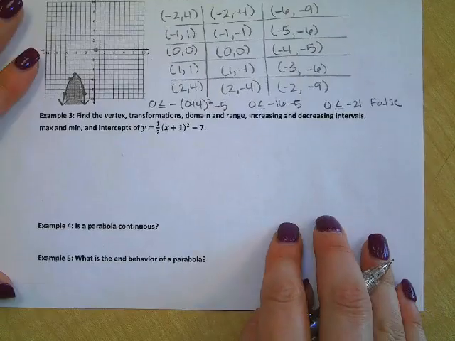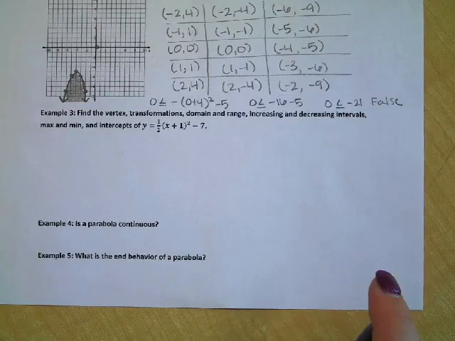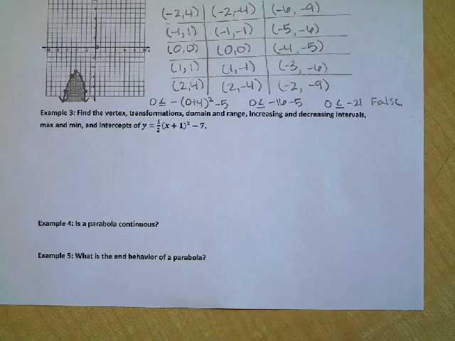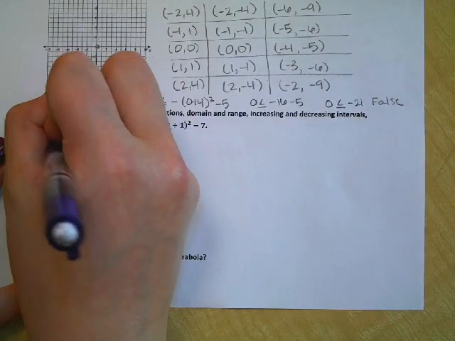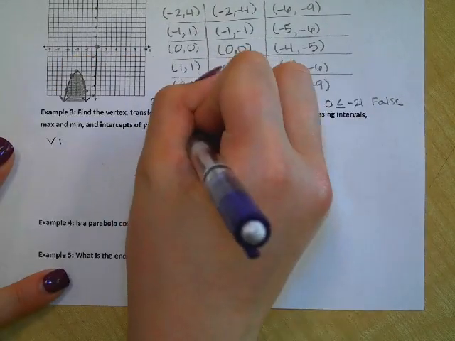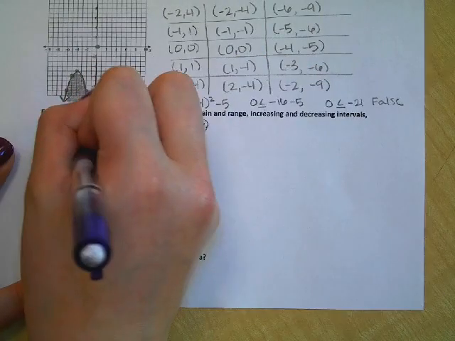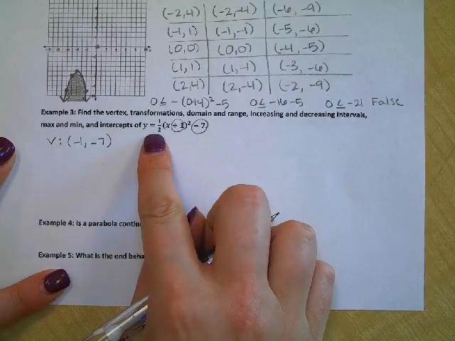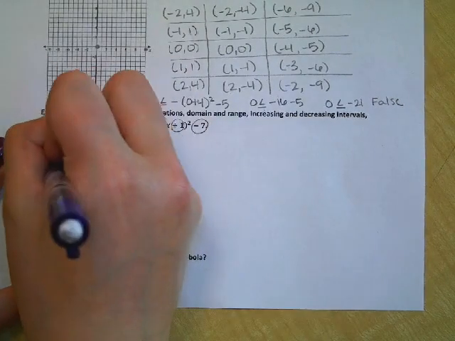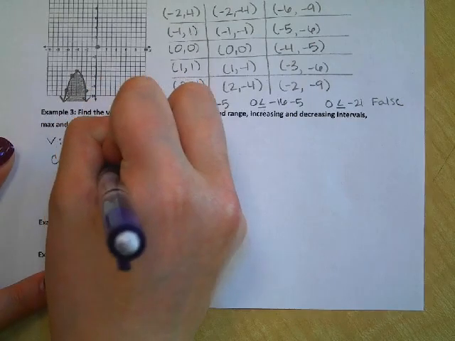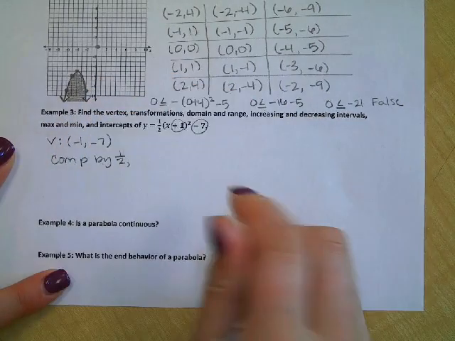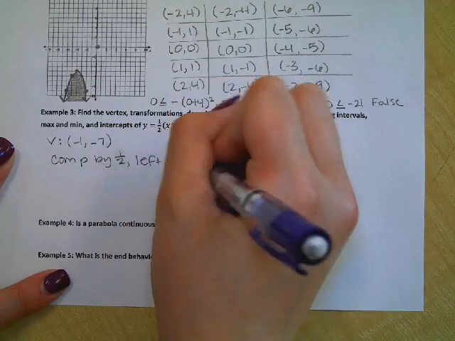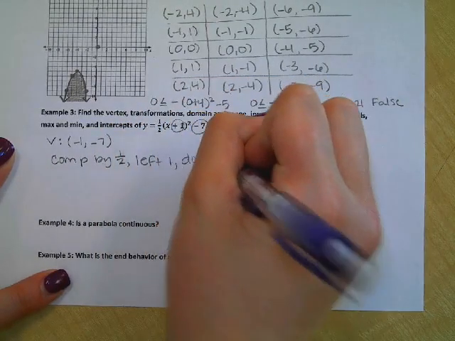Example 3. So we're going to find the vertex, the transformations, the domain and range. So here's our characteristics question, and we have a lot of characteristics to find. So our vertex is -1, -7. The transformations: the graph has been compressed by 1/2. It has shifted left 1 and down 7.